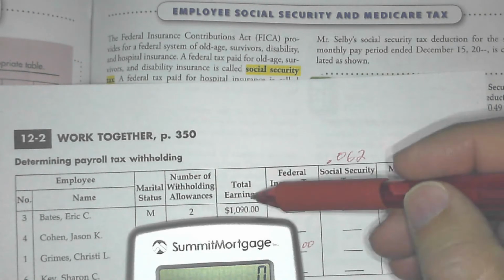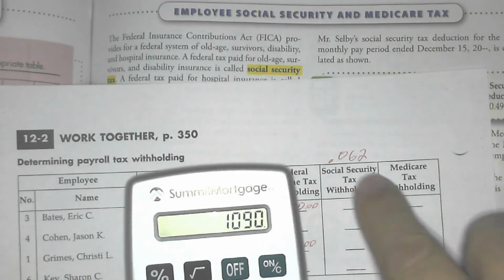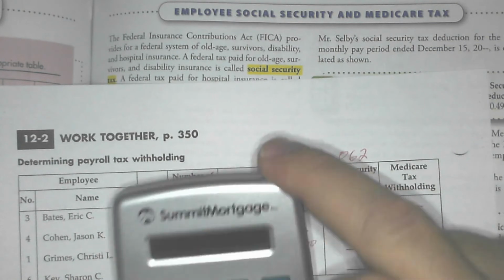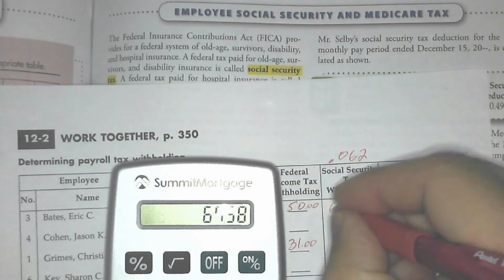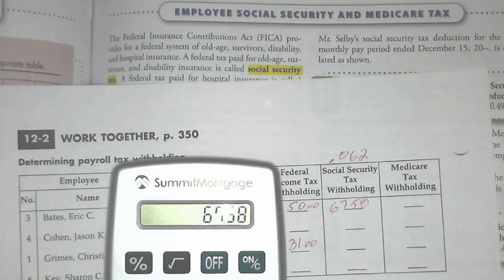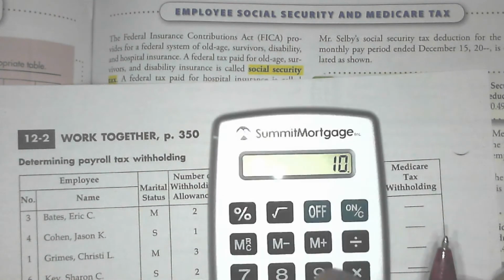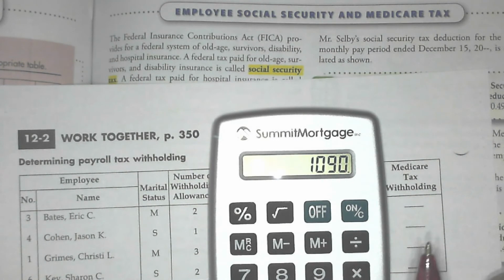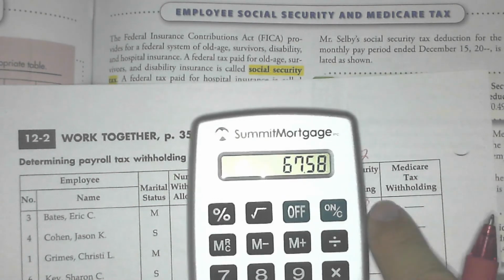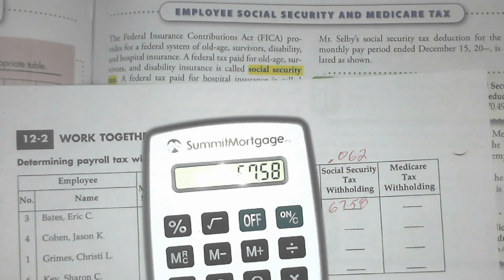So we've got the 1,090 times 0.062. That comes to $67.58. Or some of you probably already did 1,090 times 6.2%. Still get the same amount. Either way, I'm just used to doing it the decimals way.